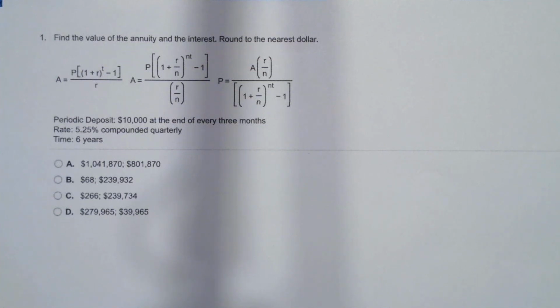So it says the periodic deposit is $10,000 at the end of every 3 months. The rate is 5.25% compounded quarterly, that is every 3 months, or 4 times a year. So N here is 4, and the time is 6, since it's 6 years.